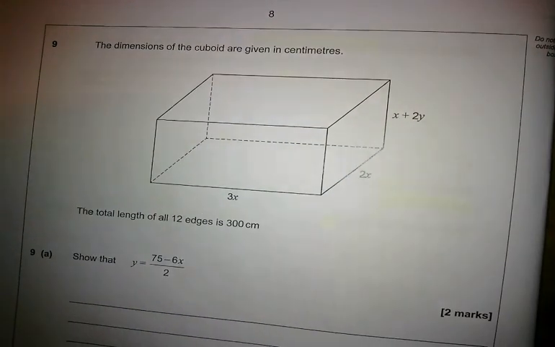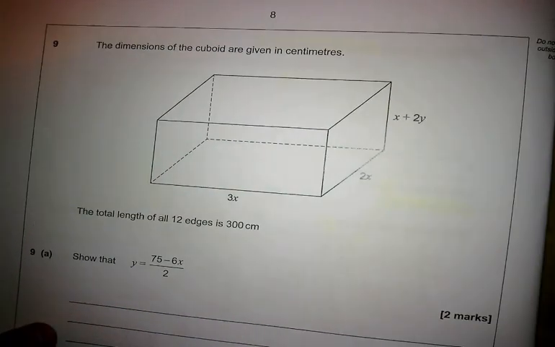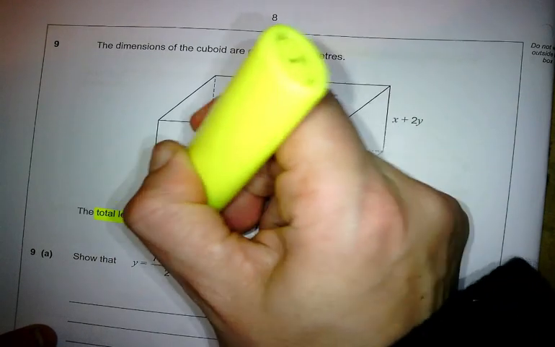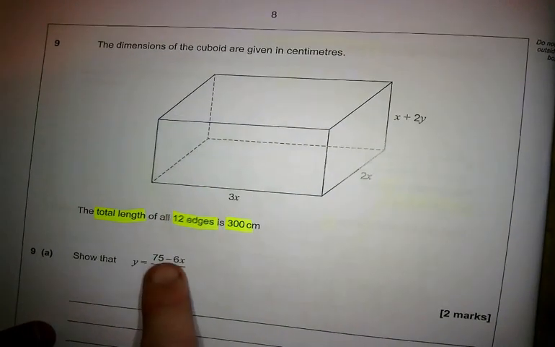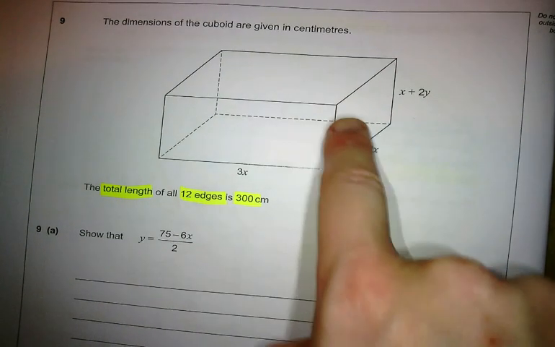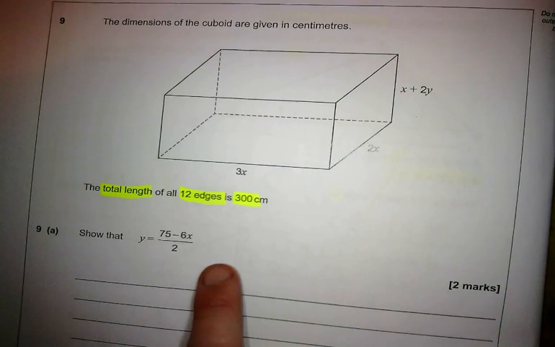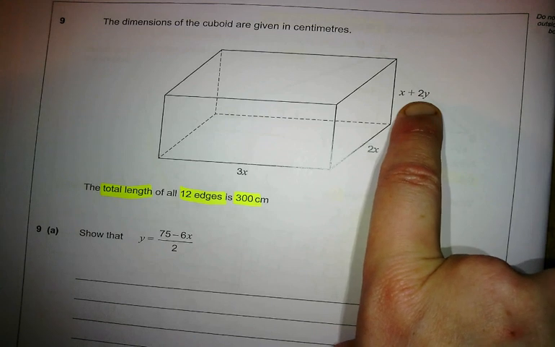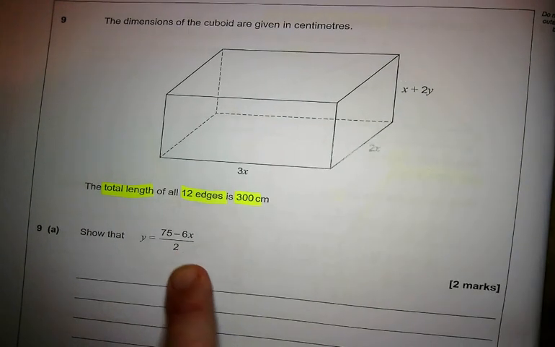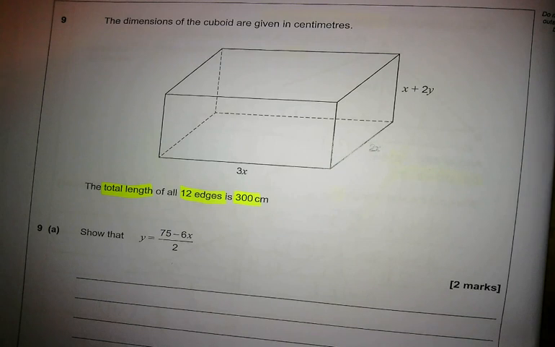Question 9. The dimensions of the cuboid are given in centimetres. The total length of all 12 edges is 300. Show this. Okay, so I think I need to add together all the edges, and then I'll have an equation involving y, and it looks like I need to make y the subject to show the thing they've asked for.